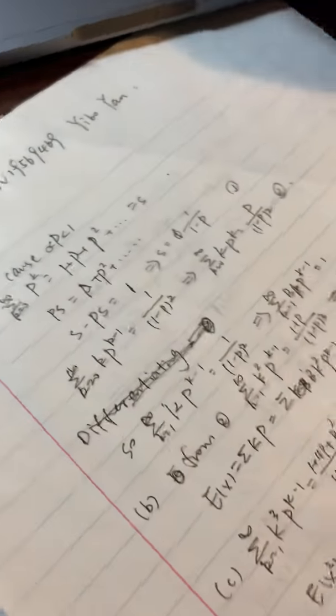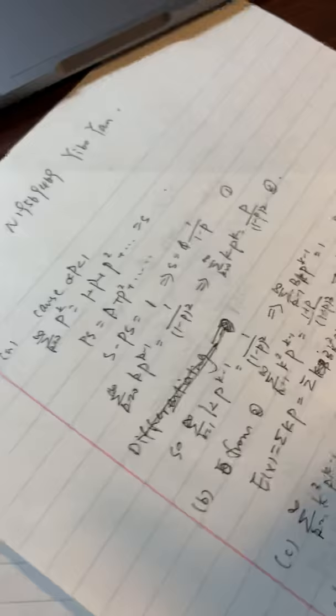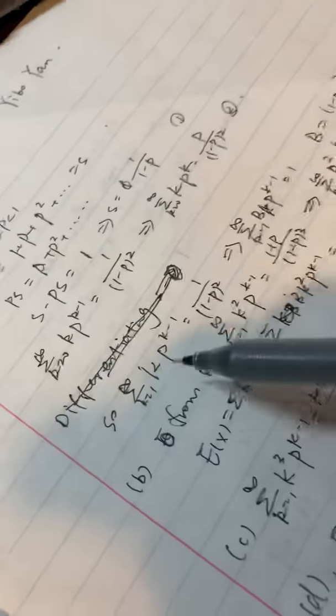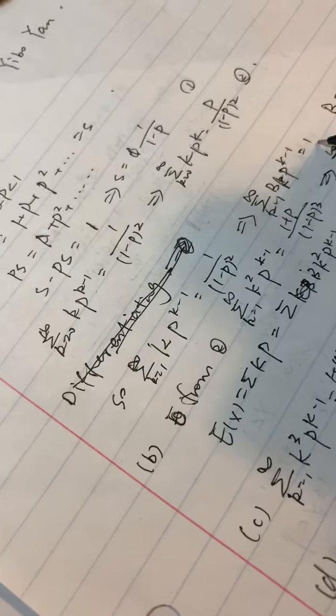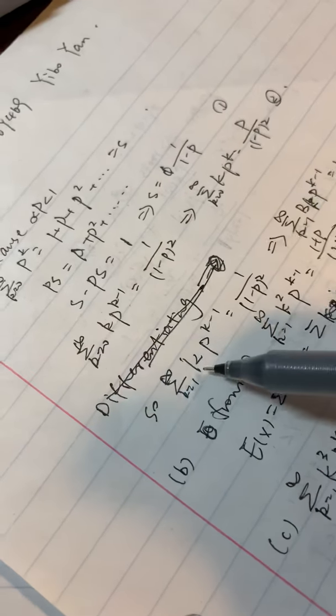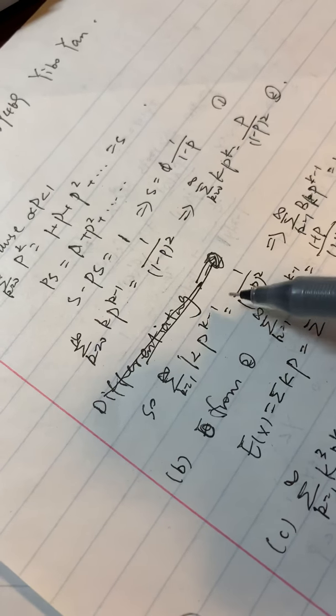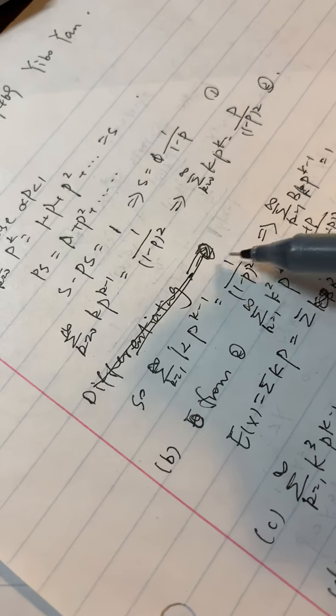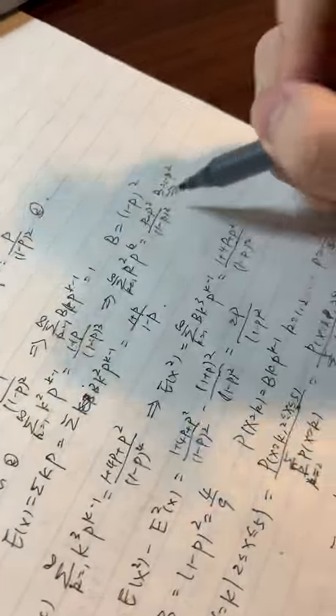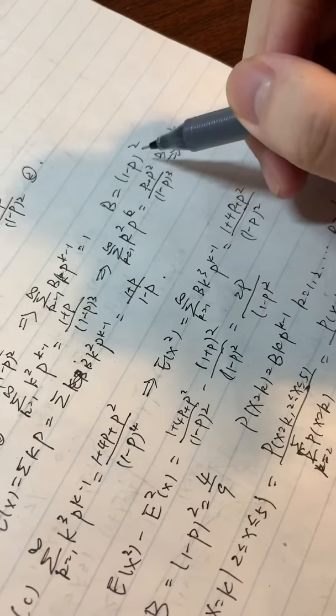So for the first question, this one equals 1, and we can get the sum of k p^(k-1) squared equals 1 over 1 minus p squared, so we can get that b equals 1 minus p squared, this one.